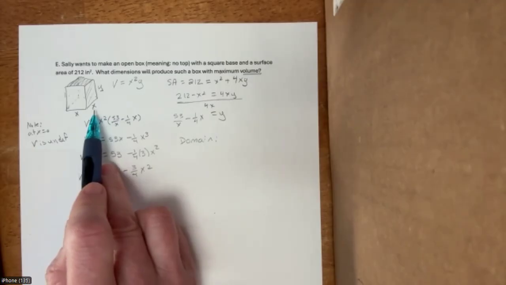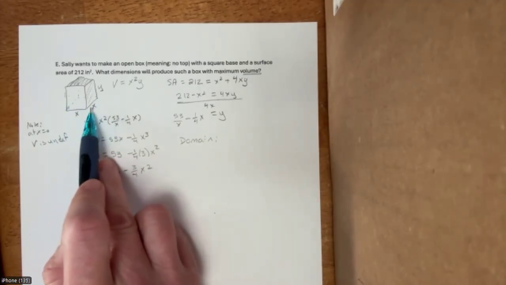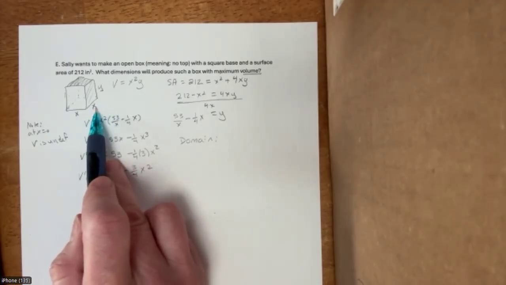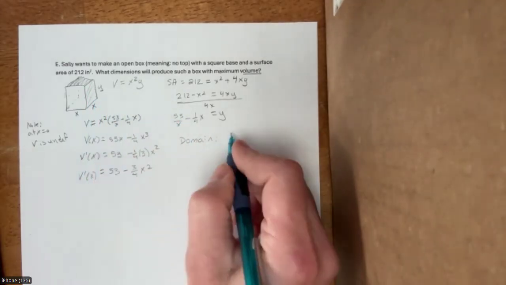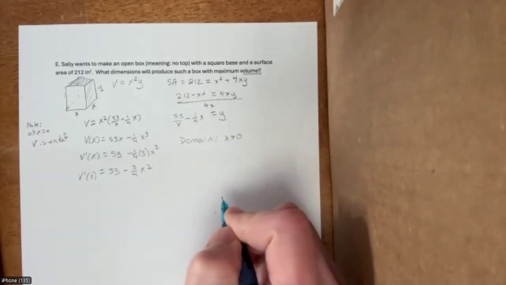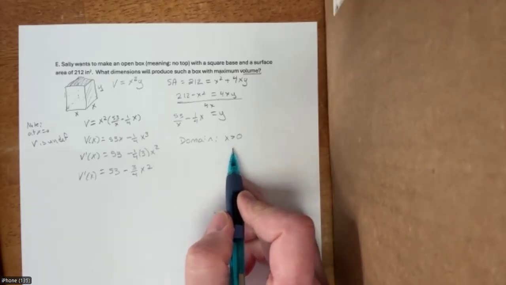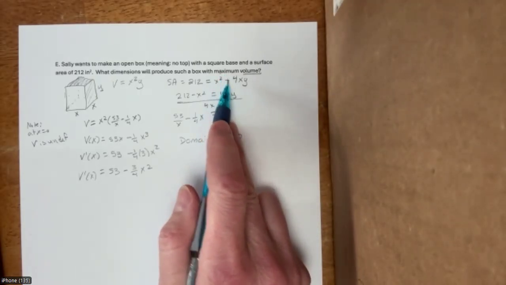And then x also has to be greater than 0 to make this a non-zero base. And then if x gets bigger and bigger, y has to get smaller to account for this surface area, but that could go on until the height is teeny, teeny, tiny. So x actually has no upper bound. So x is greater than, but not equal to 0. So this is not a closed interval. So in the end, I'm going to have to check and make sure I have found a maximum that I want and not accidentally found a minimum.